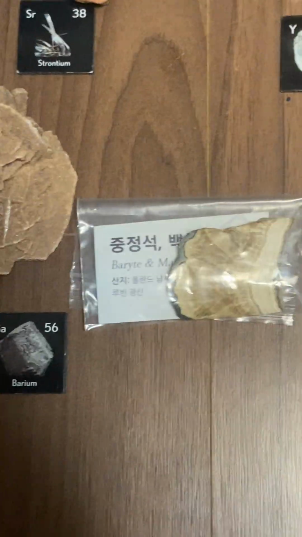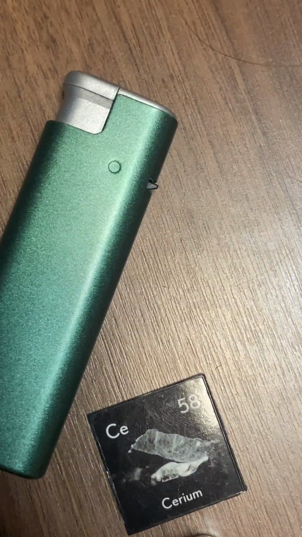An atomic clock for cesium, and two pieces of barite for barium. I have these lighters for lanthanum and cerium. They contain these elements in their flint. We have praseodymium, a neodymium magnet, promethium is obviously radioactive, samarium, europium, gadolinium, terbium.